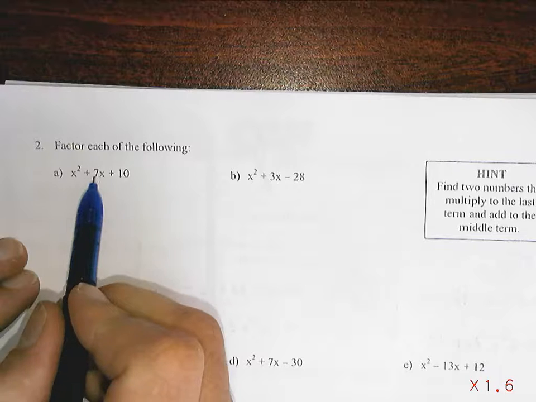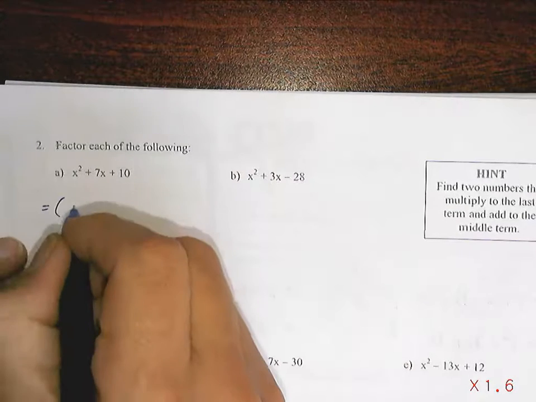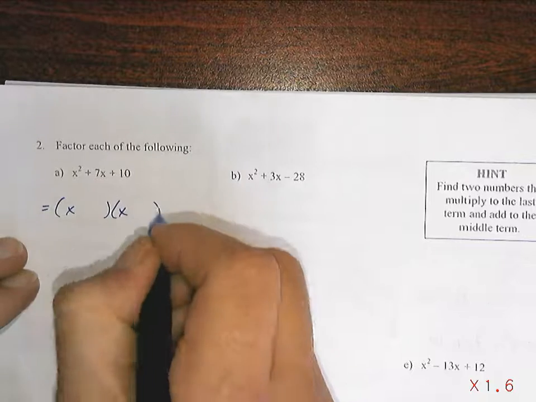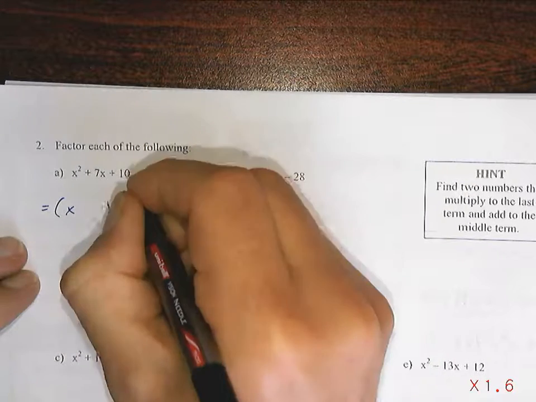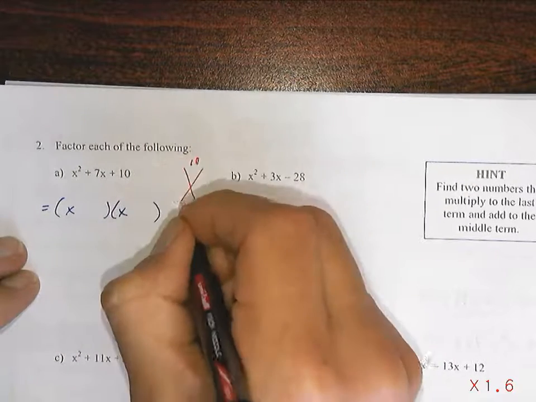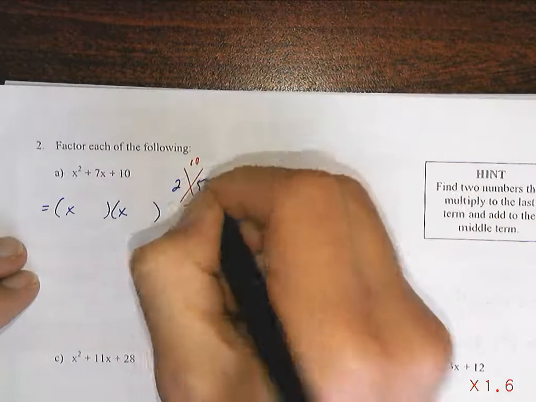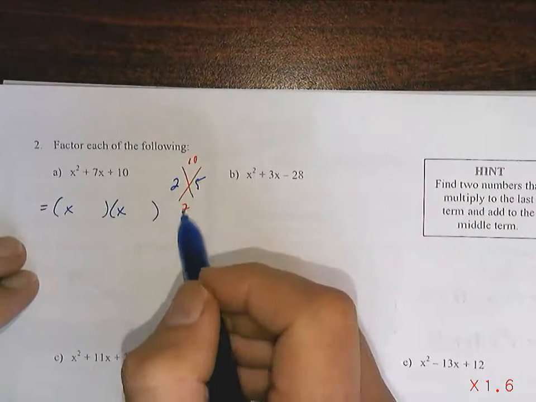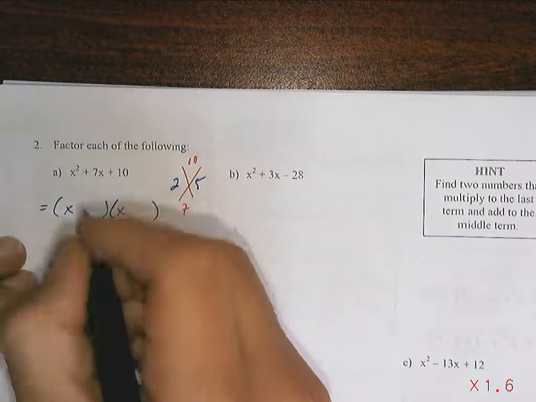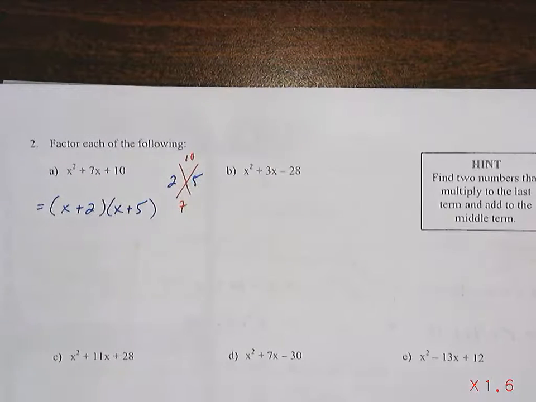X squared plus 7x plus 10. So I know the answer is going to look like this. It's got to be two binomials. I know I'm looking for two numbers that multiply to give 10, add to give 7. Those numbers are 2 and 5. 2 times 5 is 10. 2 plus 5 is 7. So plus 2, plus 5, and we're good to go.